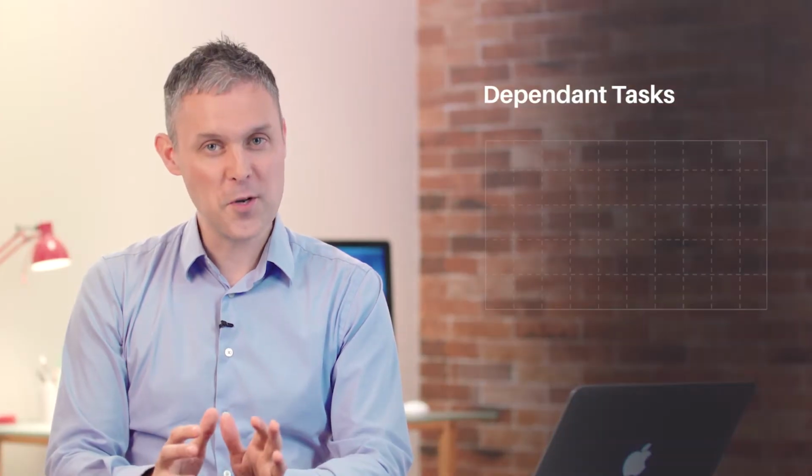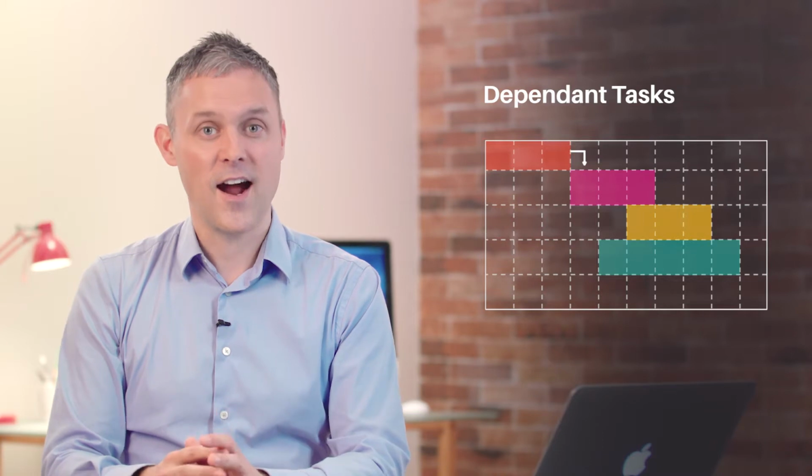Let's now discuss task dependency. Sometimes one task must be completed before another task can begin. For example, sometimes a developer cannot build a feature until the graphic designer has supplied the relevant designs. When one task needs another to complete before it can be started, we say it is dependent on that other task. We can show dependent tasks in a Gantt chart by having an arrow between them. This way we can see at a glance which tasks are dependent on other tasks being complete.